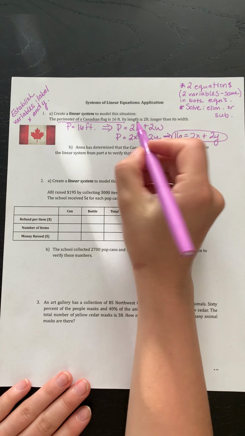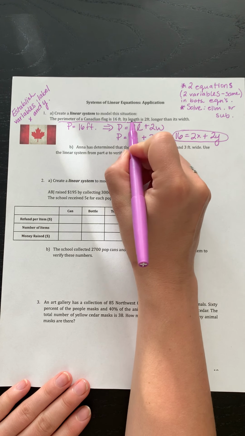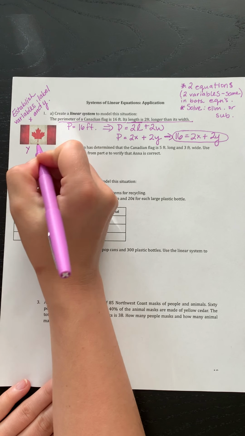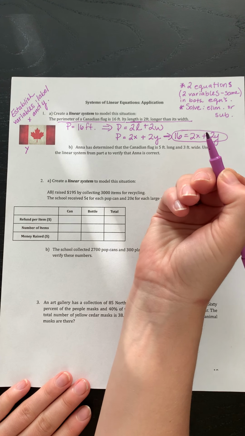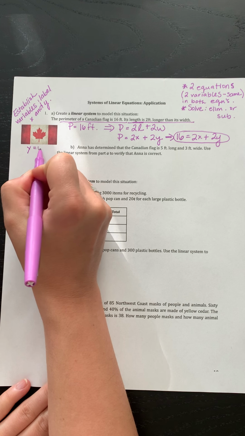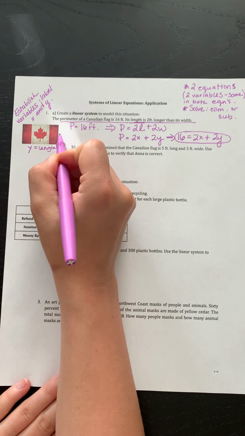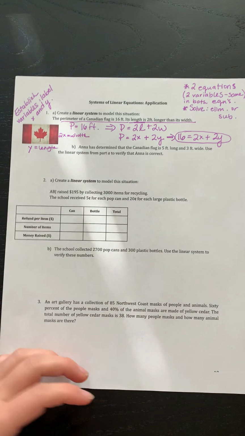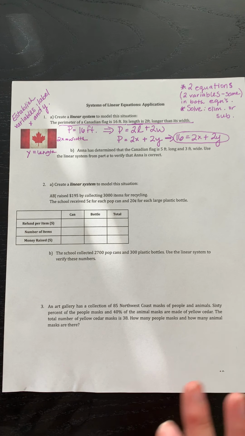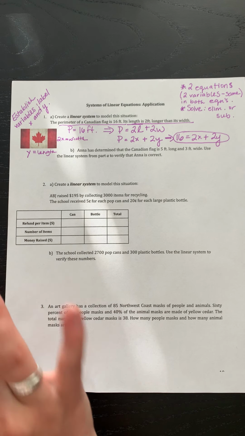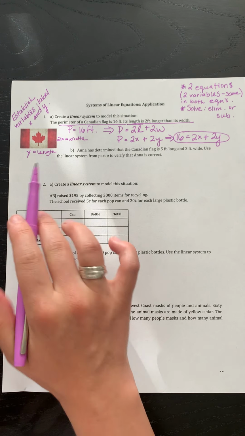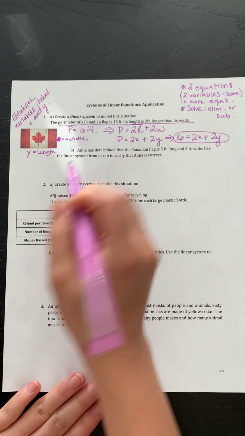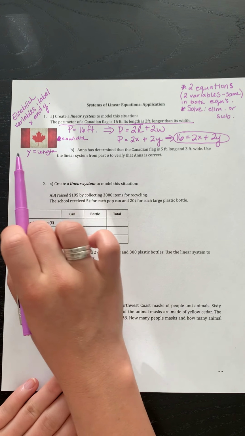Now, the other part of the question is its length is 2 feet longer than its width. So if I look over here, I'm going to make this the length and this the width. Again, you guys, it doesn't matter what I do here for labeling x and y. There's no fancy rule that x is always this variable. So label it anything you want. I'm going to make this the width, which is x, and this the length.